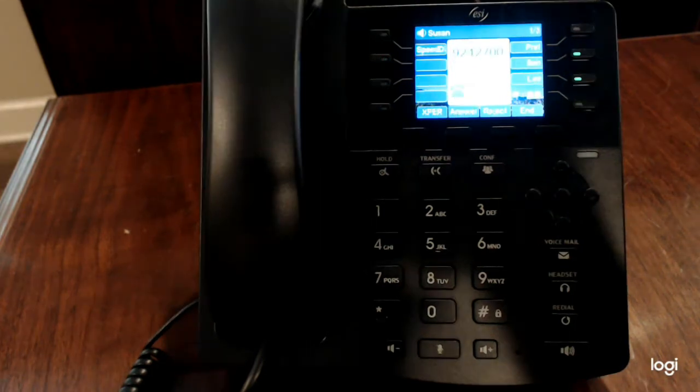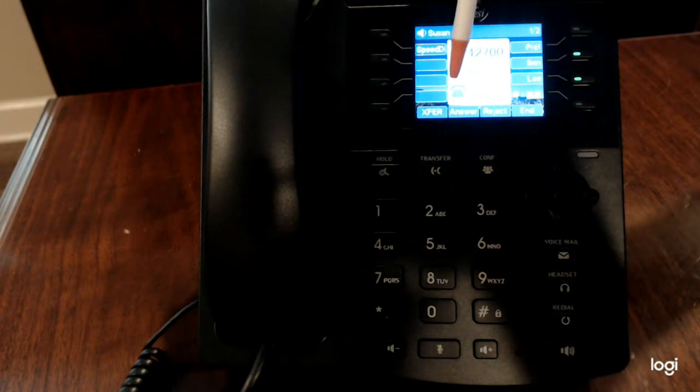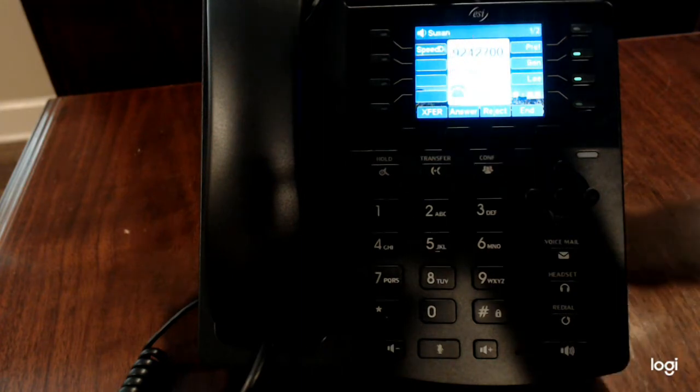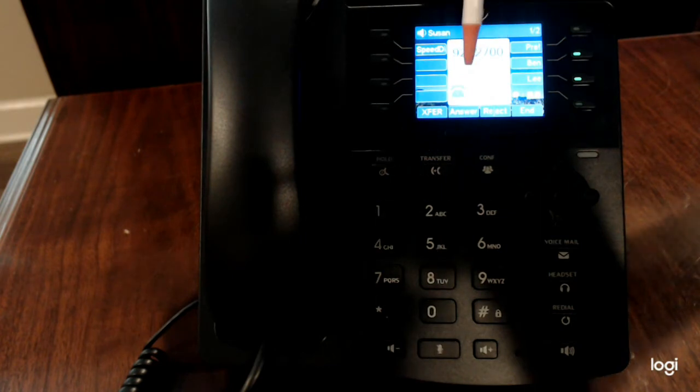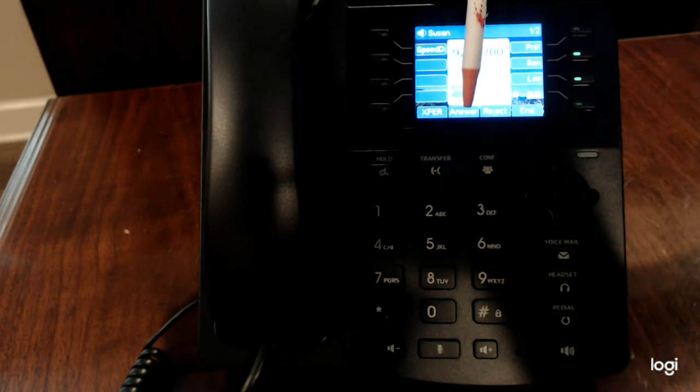So I'm on a call, and here I'm receiving a second call. When I'm receiving a second call on my display, I'll see sort of a split screen. My first call's here, and this one wasn't outbound, so it shows the number I dialed. And then the second call here is showing the number that's coming in, the information about that, in which case I can also answer and reject here.